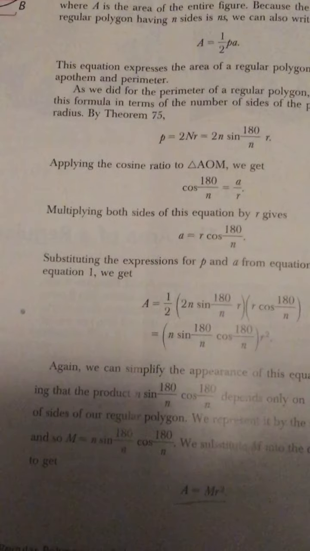Okay, this is chapter 14, lesson 3. And I'm going to go ahead and tell you here at the beginning, we are not going to do everything that is on this page. Okay.